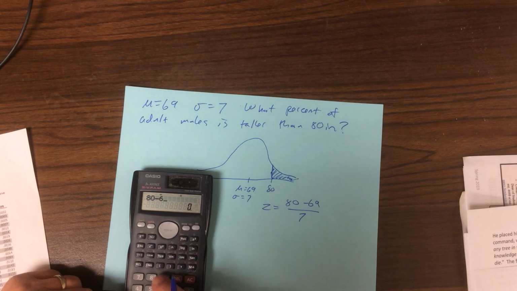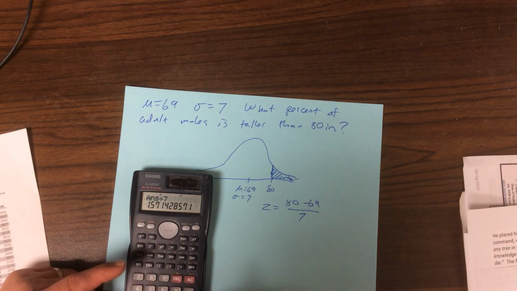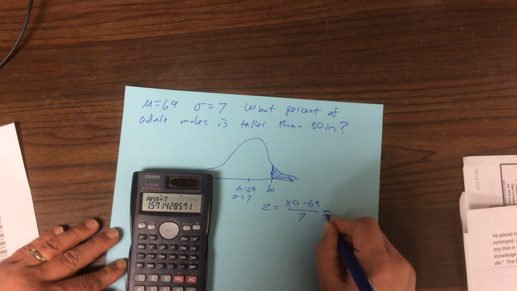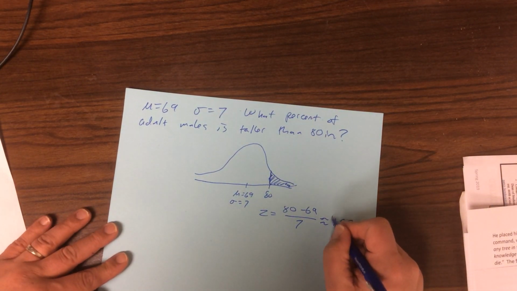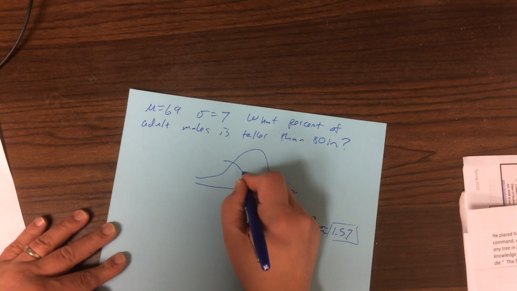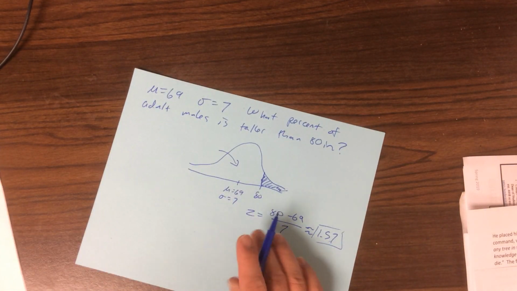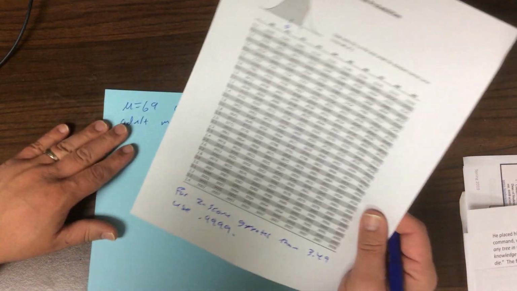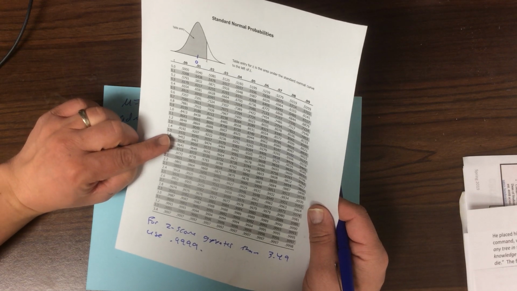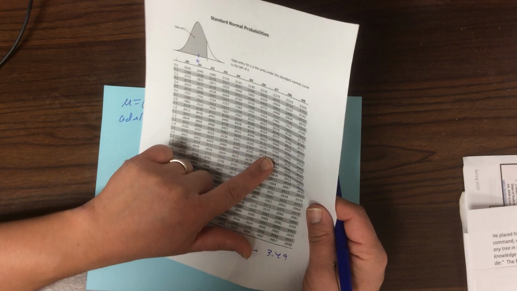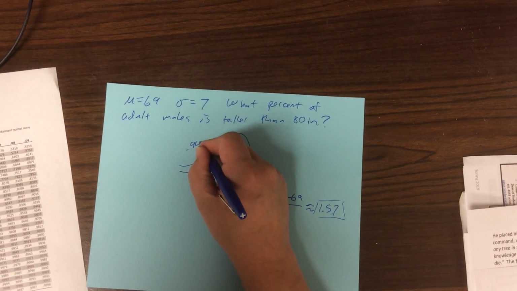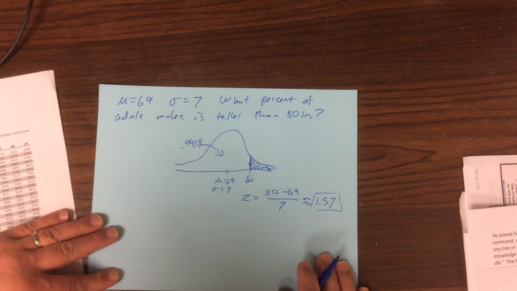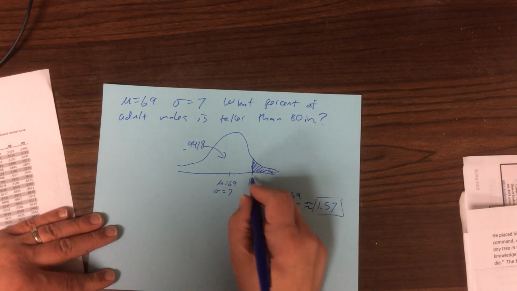80 minus 69 divided by 7. So that's actually approximately 1.57. So what I do is I look up this z-score, to find the area below that z-score. So that's a positive 1.57. And I get 0.9418. Okay. So that's the area below 80.